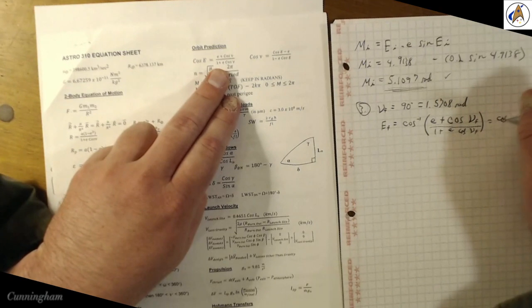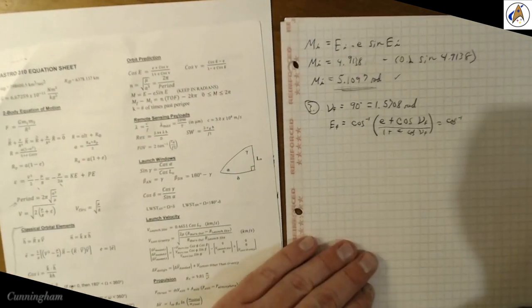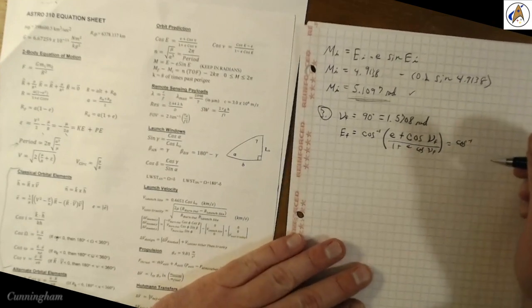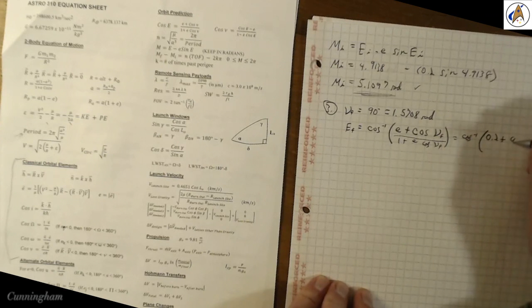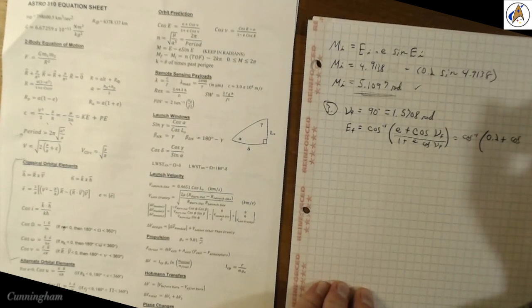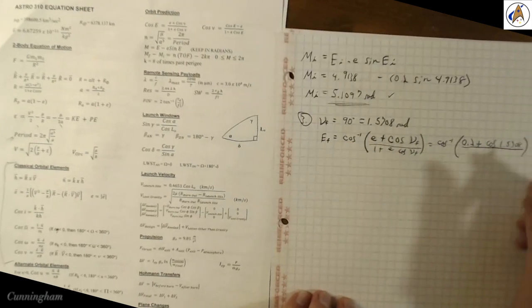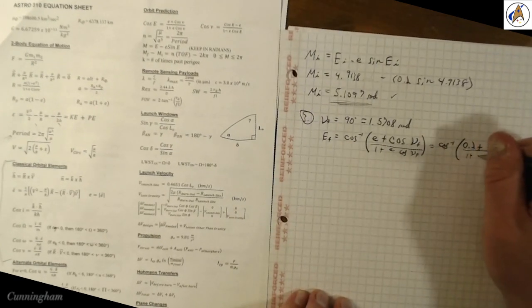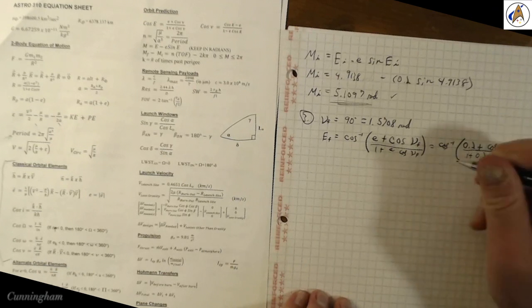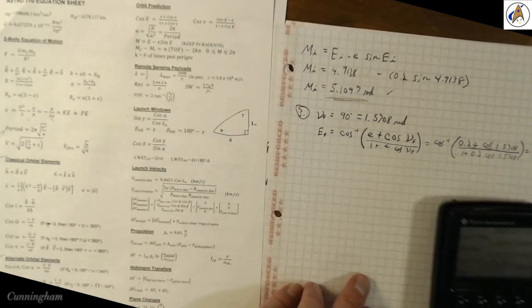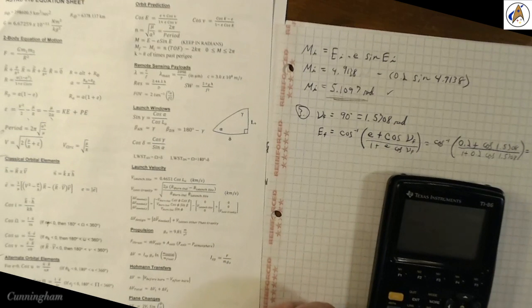Let's plug and chug. Let's see here. 0.2 plus cosine of 1.5708 over 1 plus 1.2 cosine 1.5708. What's this going to give us? And remember, we're going to have to do a half plane check. Always got to check ourselves before we wreck ourselves.